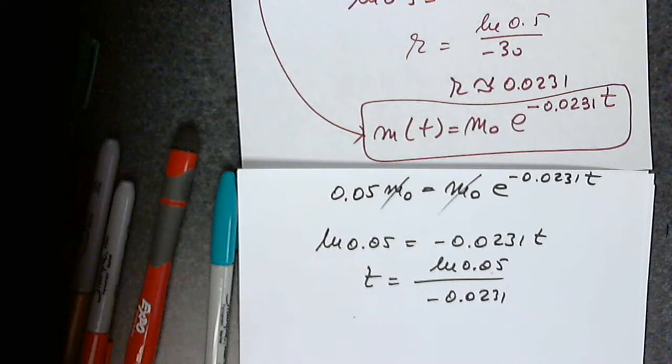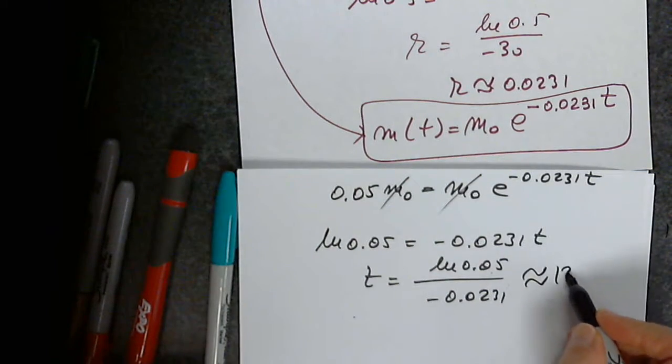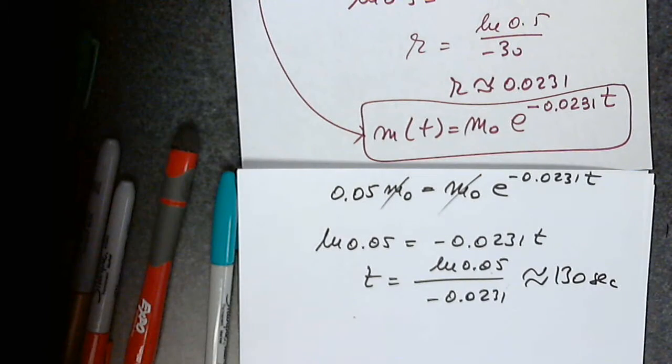So 130 seconds approximately. 130 seconds is what this radium-221 needs to decay to only 5% of whatever we had initially. It takes 130 seconds. So 2 minutes and 10 seconds to lose 95% of it. Yep, that's like cooling soup, same thing.